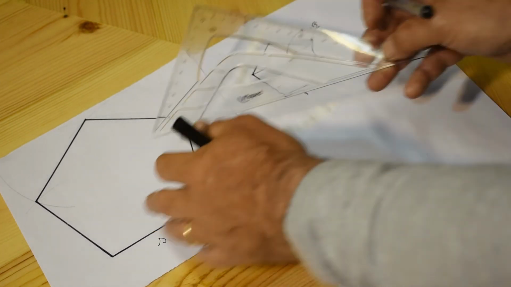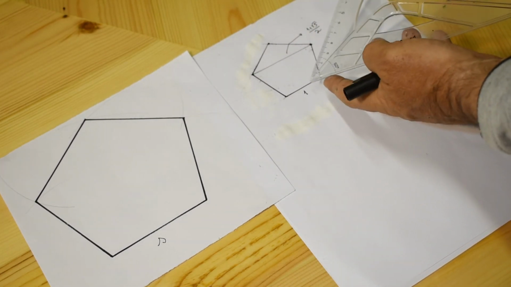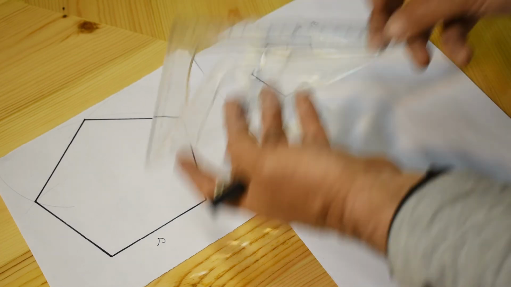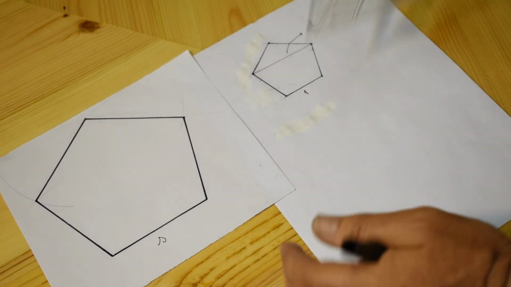So since the pentagons are similar, if we have to multiply 1 by S to arrive at the side, we have to do the same thing for the diagonal.